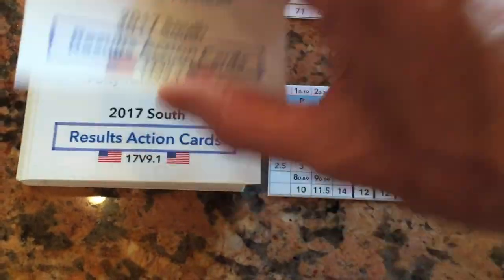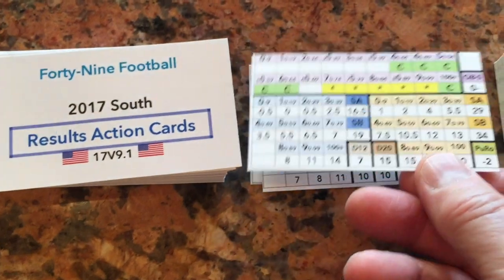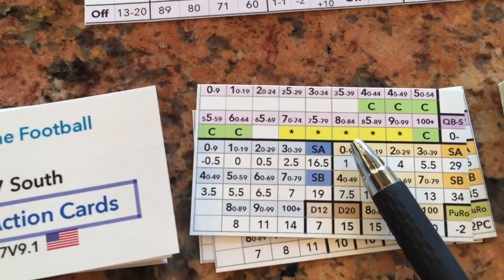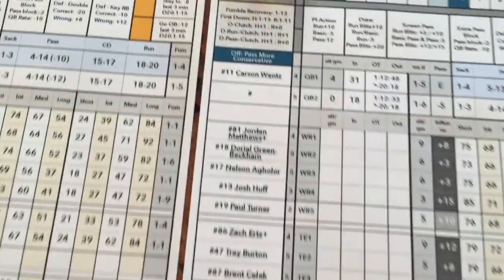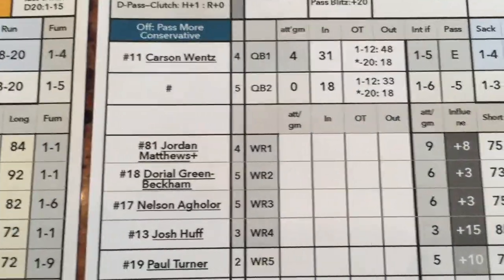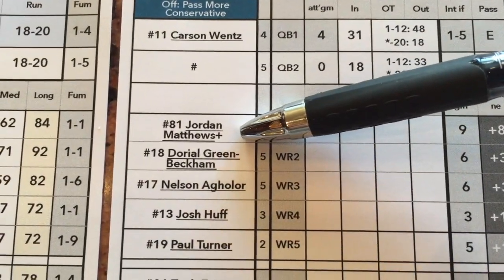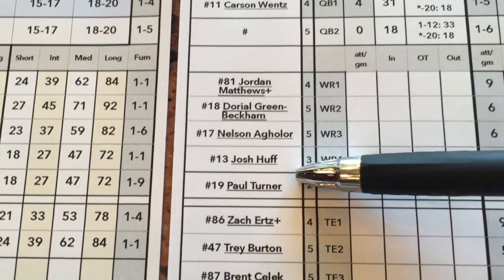And there's one more possibility here. Well, there it shows you the blanks. Blanks are incomplete. This here, these stars. Stars are for the All-Stars and for any receiver who averages 5 or more catches per game. And when we look at Philadelphia, you can see that Jordan Matthews has a plus. So a plus and a star is going to be the exact same thing. So he would get a completion. If this 45 to 49 was a star, then he would be completed.